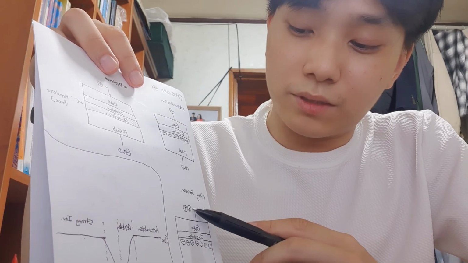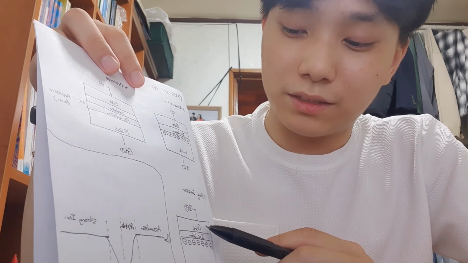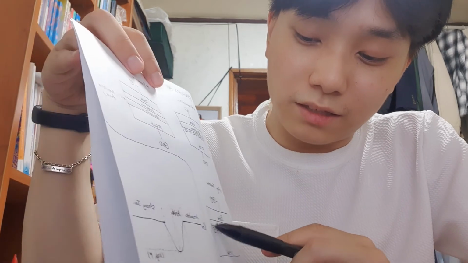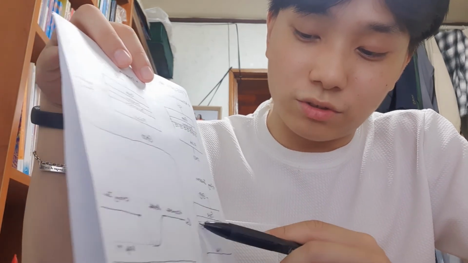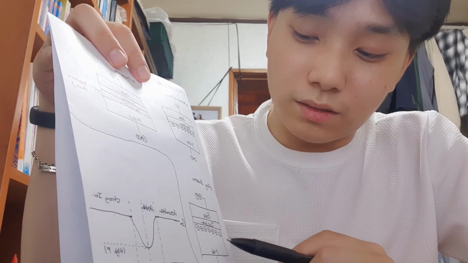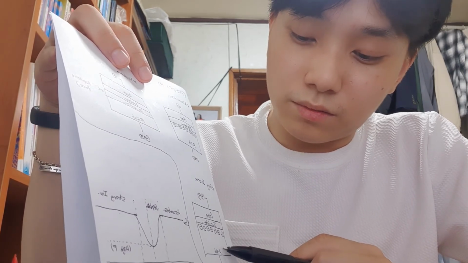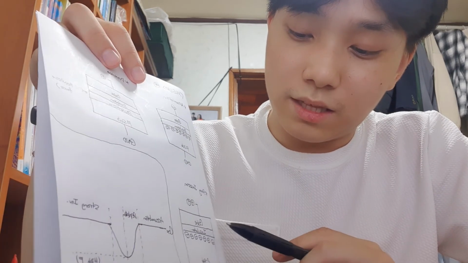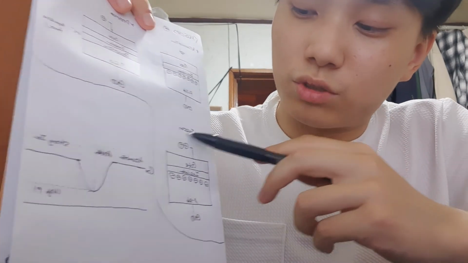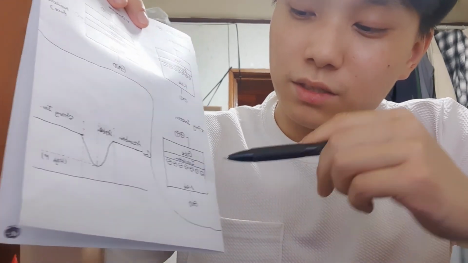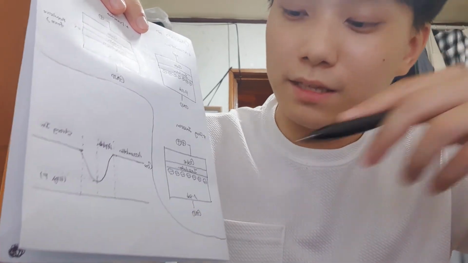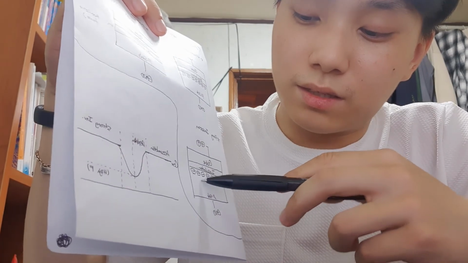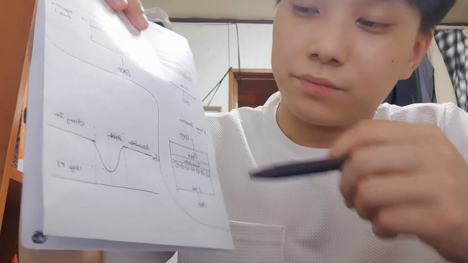When we give a high plus bias to the gate, we can see a negative charge under the insulator surface, but this is the P substrate. So we can say that a strong inversion region is here. So we can use the MOSFET channel in this inversion layer.